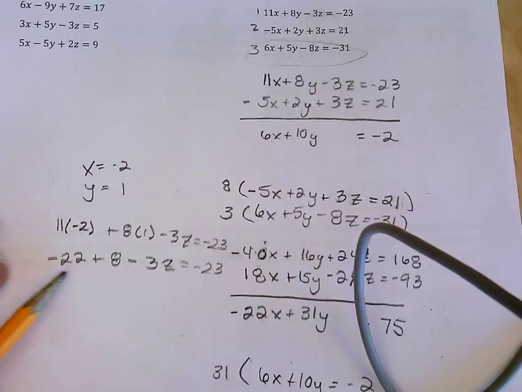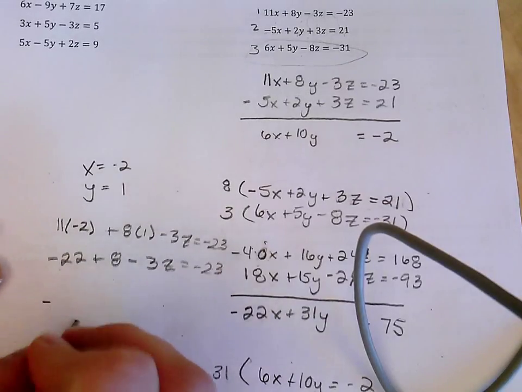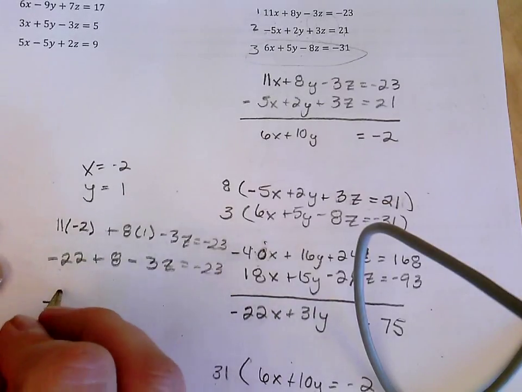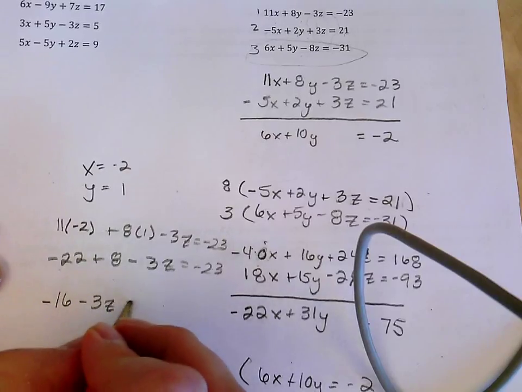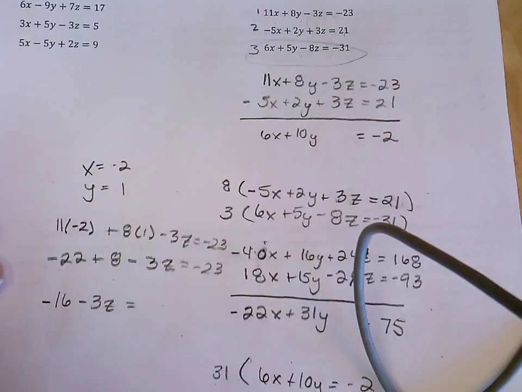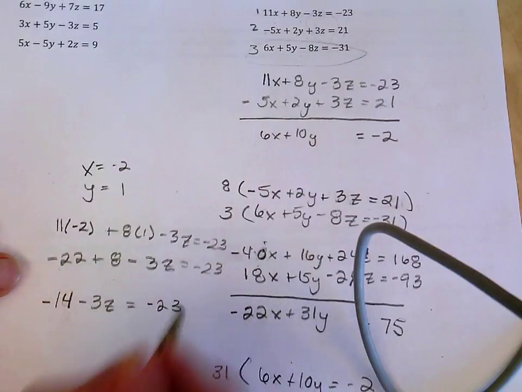And combine these two things together. Negative 22 and positive 8, because remember, neither has a variable, so they can combine like terms, will give me negative 14, minus 3z, and then negative 23.